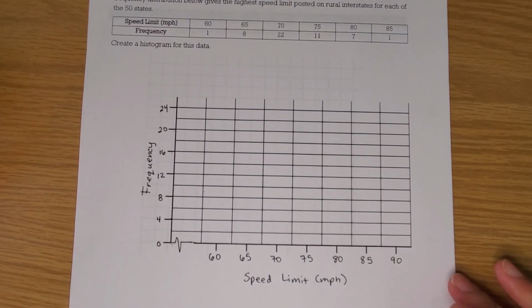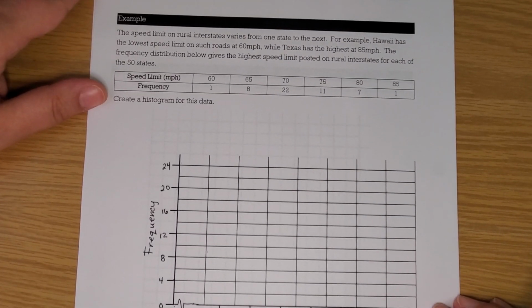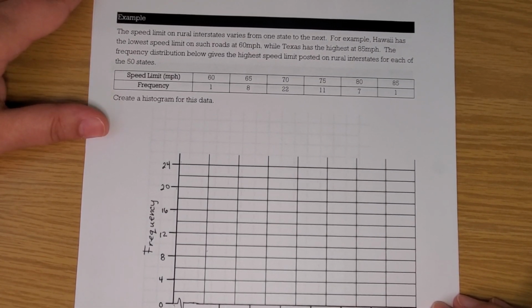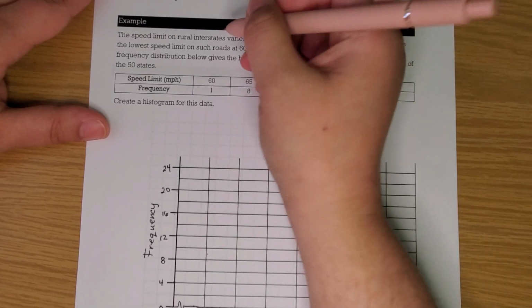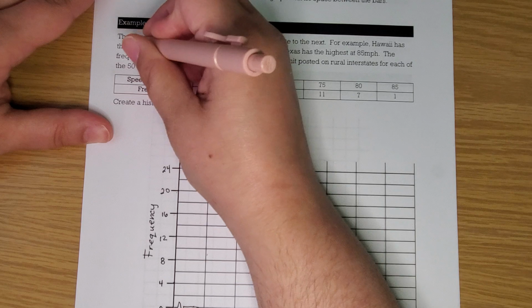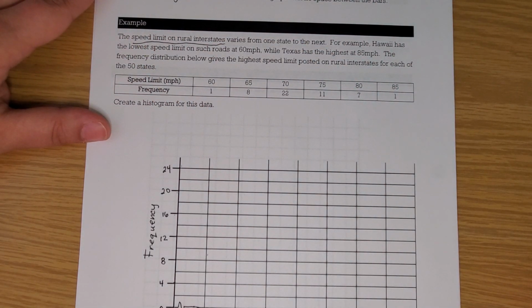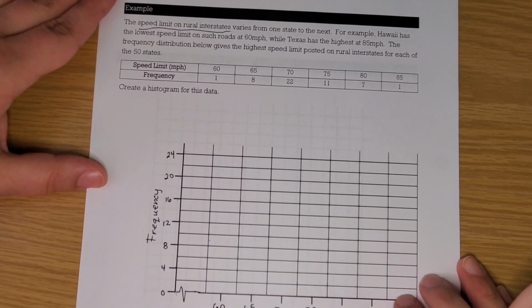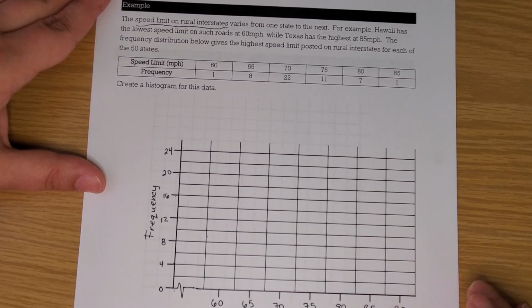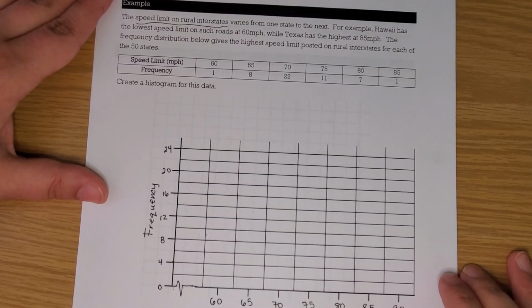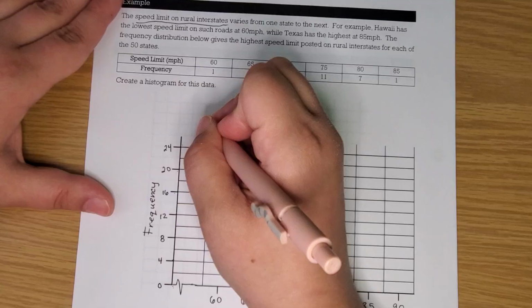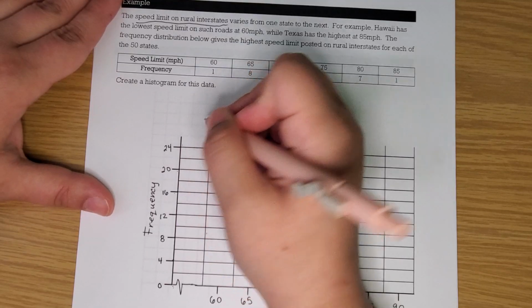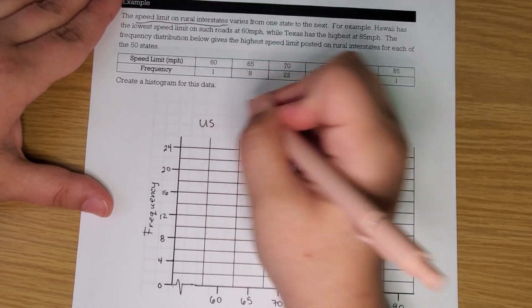And lastly, let's give this graph a title. So I'm going to bring back the context so we can figure out a title for this graph. These are speed limits on rural interstates in the US. So that's what I'm going to call it, speed limits on rural interstates. Maybe speed limits on US rural interstates. So how about US rural interstate speed limits? I like that better. Let's call it that.